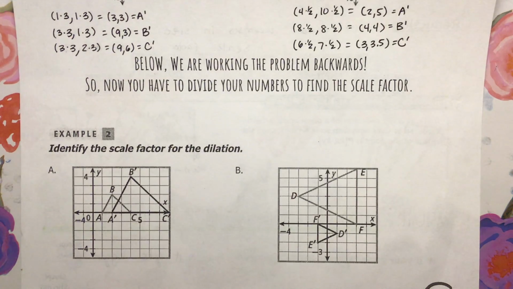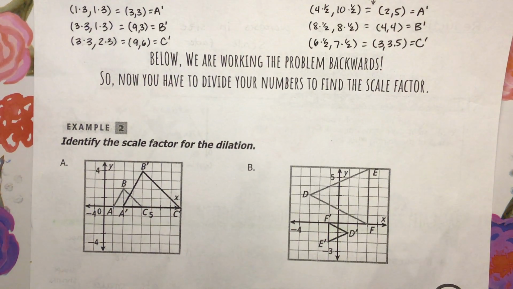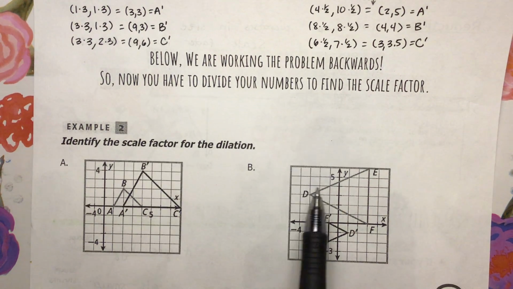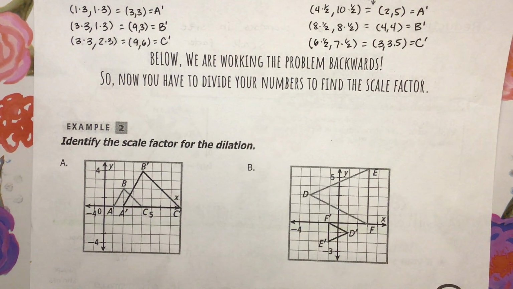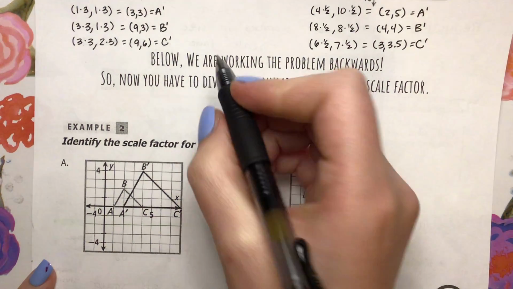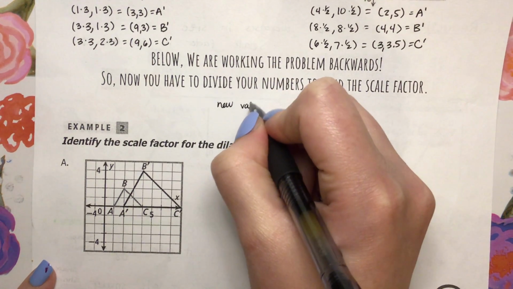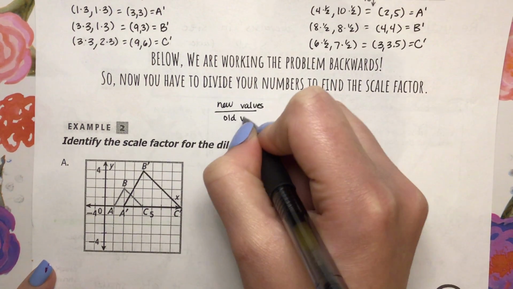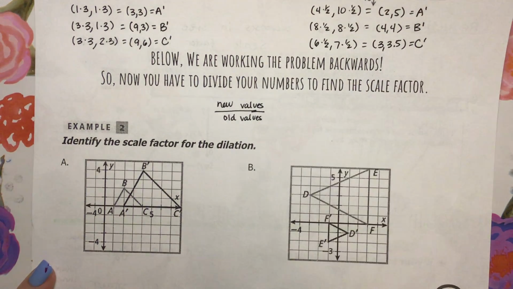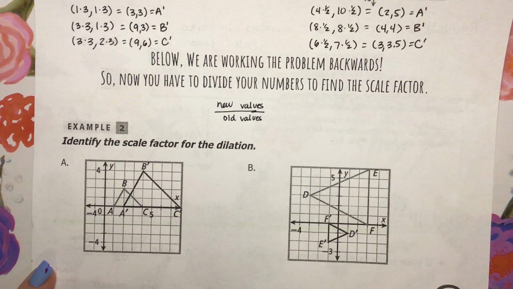Now, what would happen if we wanted to do this the other way? So it says below we are working the problems backwards. So now you have to divide your numbers to find the scale factor. So it says identify the scale factor for the dilation. Here's what we're going to do with these. To figure out a scale factor, you're going to put new values over old values, basically, in a nutshell, okay? Or the prime over the not prime. It doesn't matter which one you choose, because remember, when we have a scale factor, the scale factor is used consistently through the whole problem.